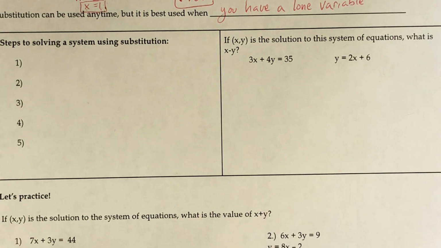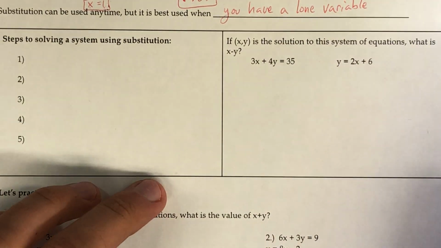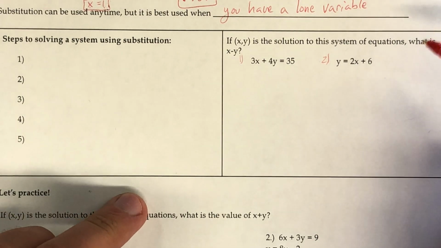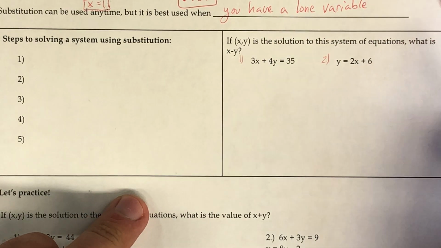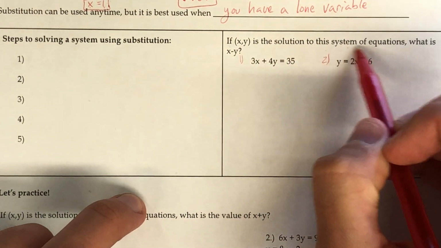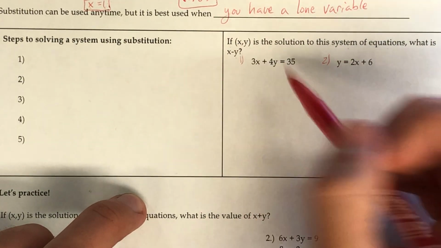So as we look on the right here, we have another system of equations. We have two equations here, and our goal is to solve for the system. Or rather, let's read the question. If x, y is the solution to this system of equations, what is x minus y?